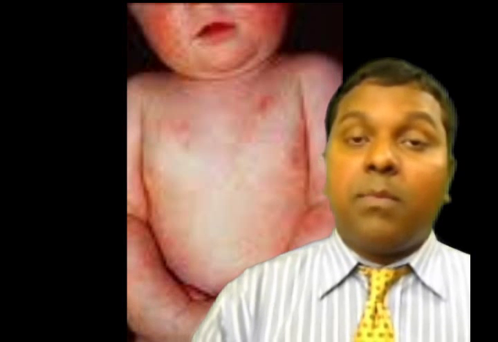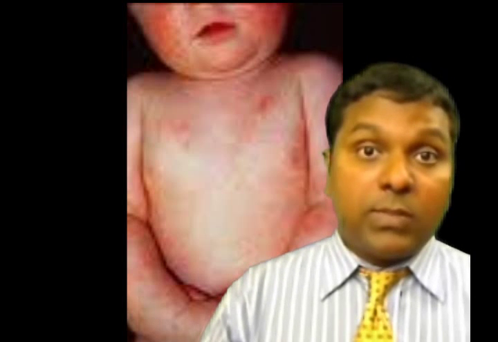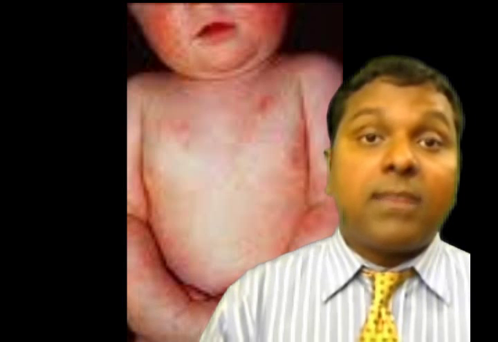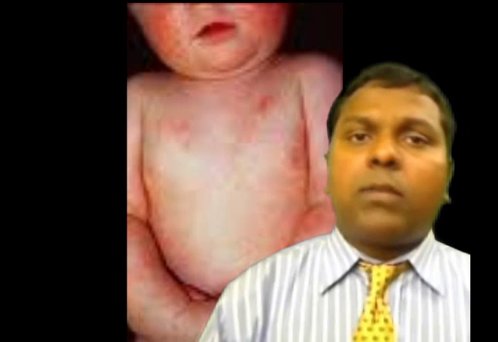Now, laboratory findings. Most importantly, eczema is diagnosed by clinical features, but many times you can see food allergies, other food allergies in these patients. And radioallergosorbent test or skin test may suggest some dust mite allergy, and you can see highly elevated IgE levels in the serum. But mostly this disease is diagnosed by clinical features.